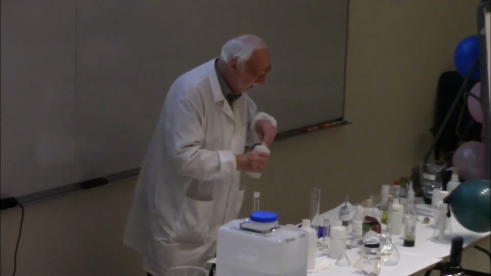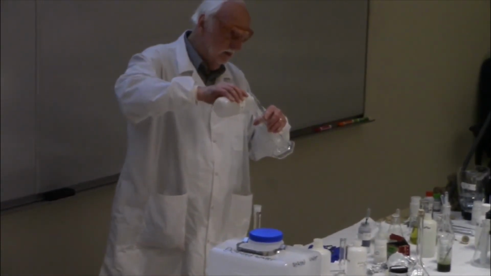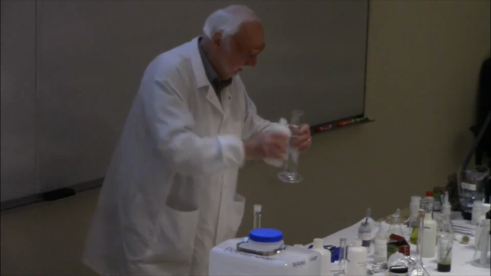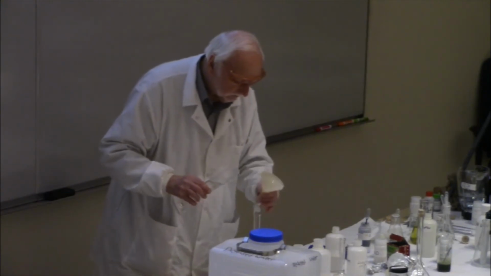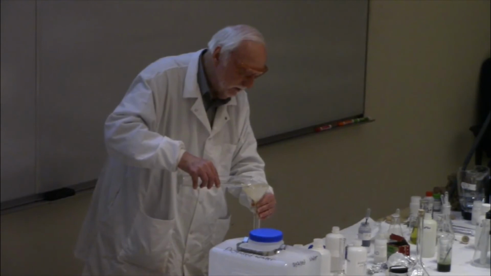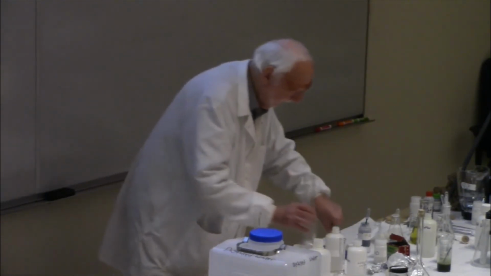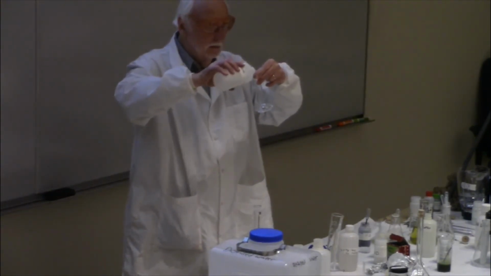We'll put about 125 milliliters of this solution in. About 25 milliliters of glucose solution in.